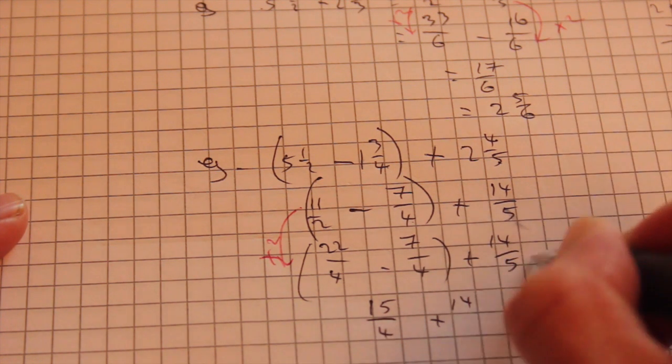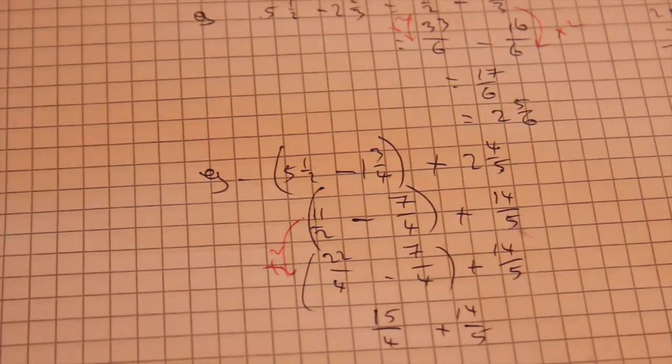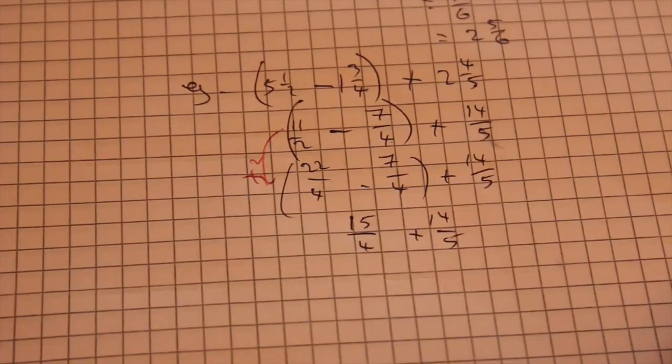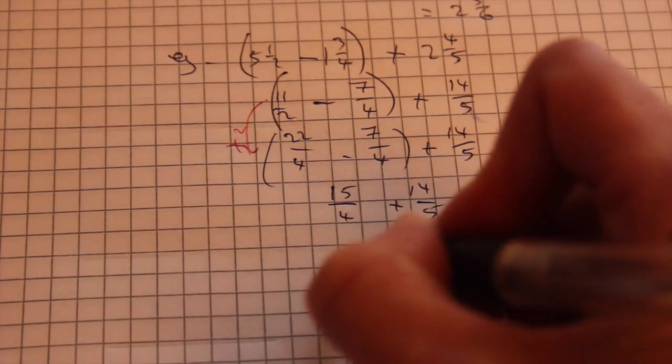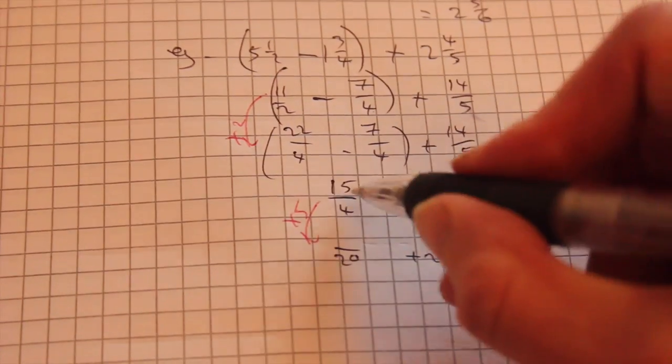Add, and then 14 over 5. And then to do those last two, you want to make the bottoms the same. 4 and 5 both go into 20. To change your 4 into a 20, you times by 5, so you have to times the top line by 5.